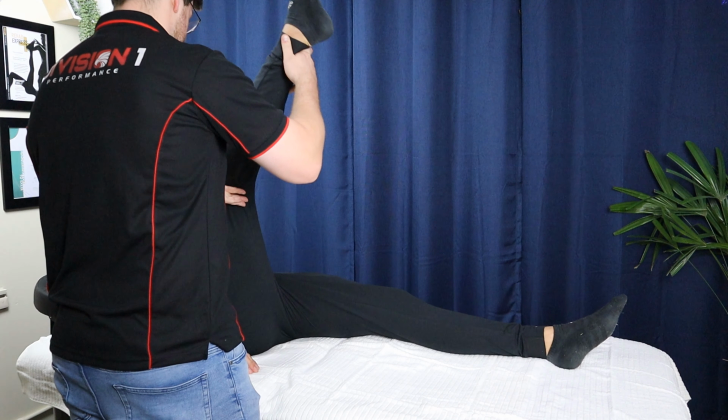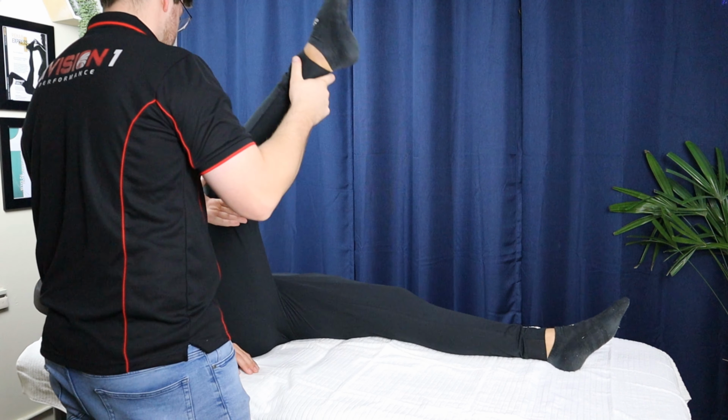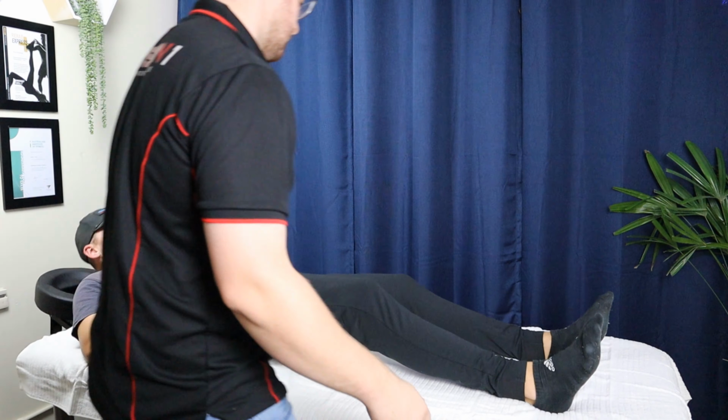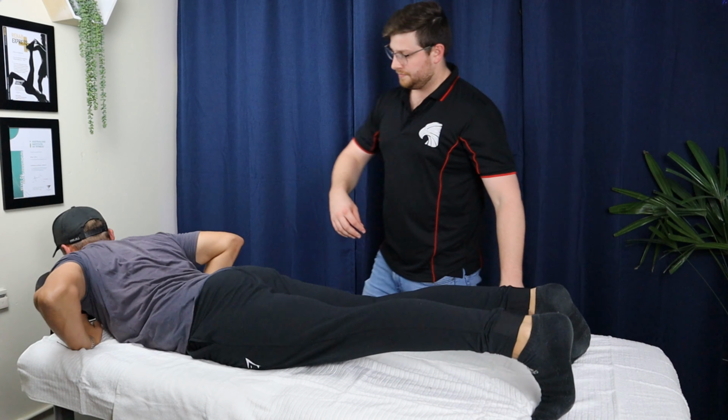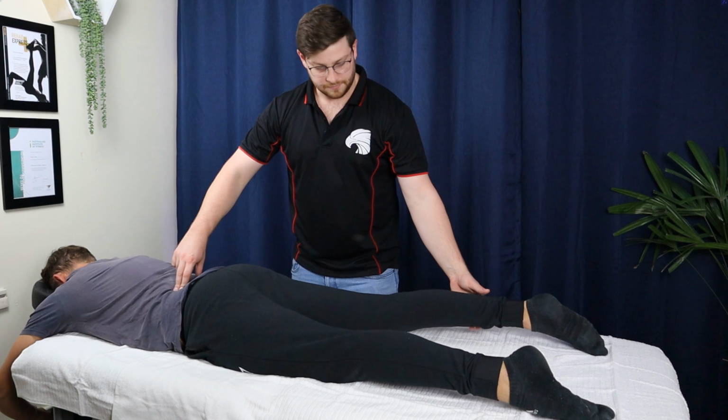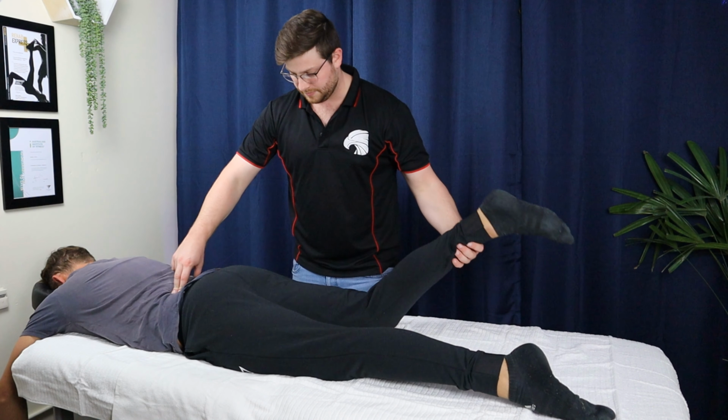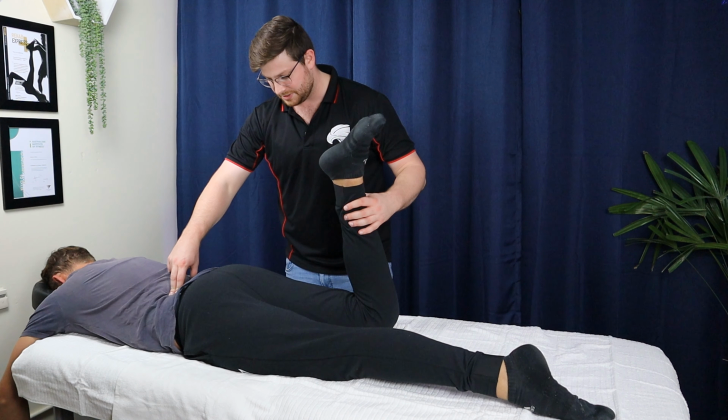Typically, what I see in the clinic is that lower back pain is caused by a decrease in the mobility of your hips, typically from either a hip flexor or a hamstring dominance over that pelvic girdle. So all I'm doing here is just measuring out both. At the moment, I'm measuring out his hip flexor.